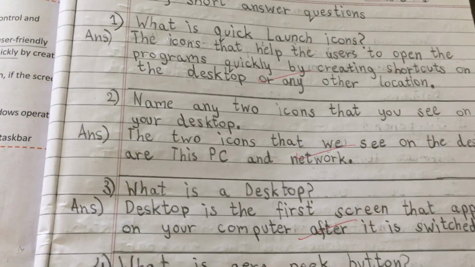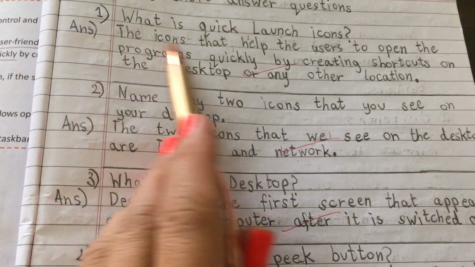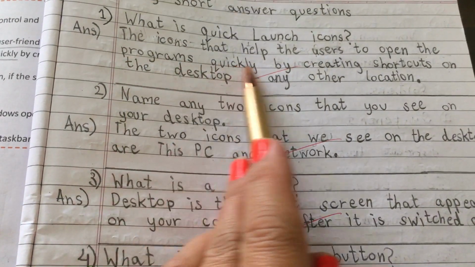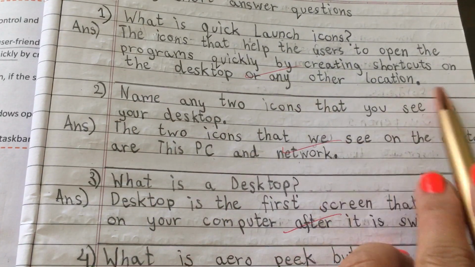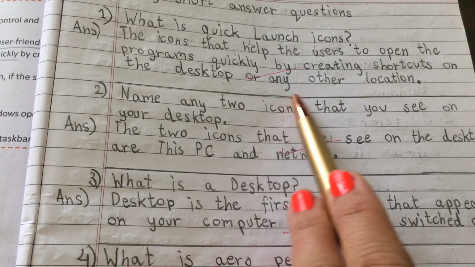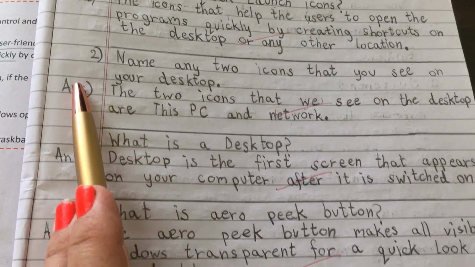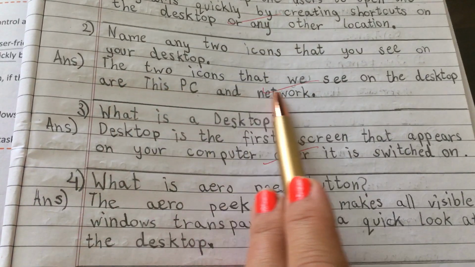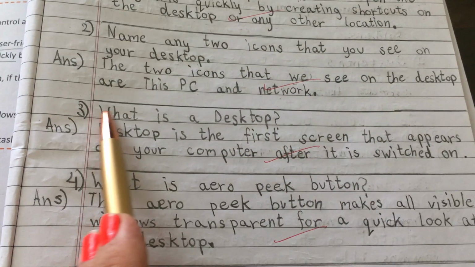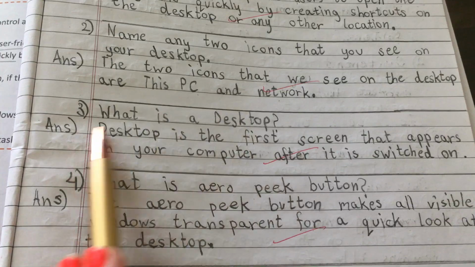Question and answers, we will refer to the notebook. So, very short answer questions. Question number 1. What is quick launch icons? The icons that help the users to open the programs quickly by creating shortcuts on the desktop or any other locations. 2. Name any 2 icons that you see on your desktop. The 2 icons that we see on the desktop are This PC and Network.